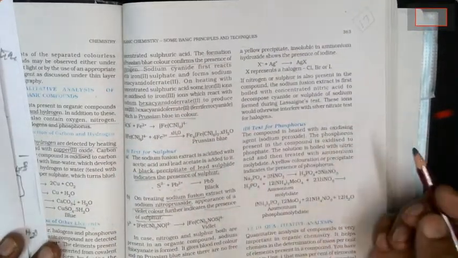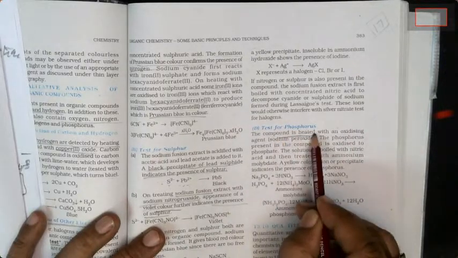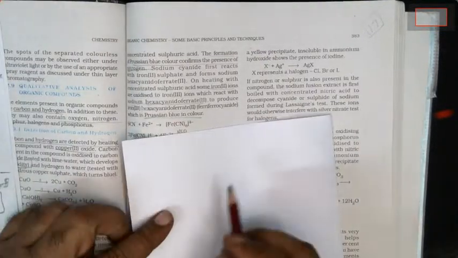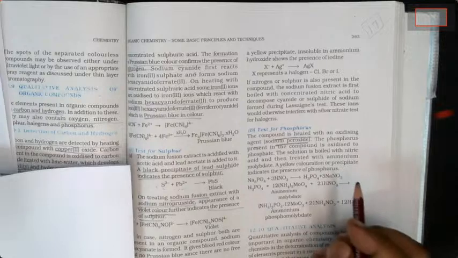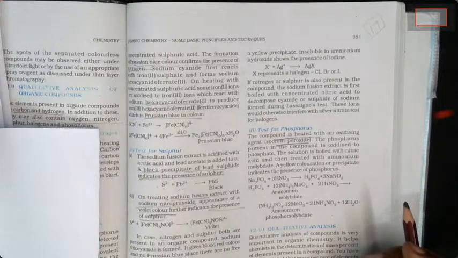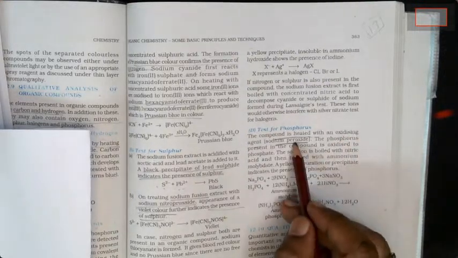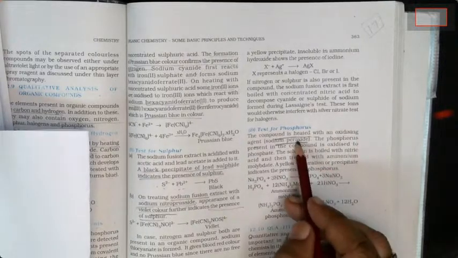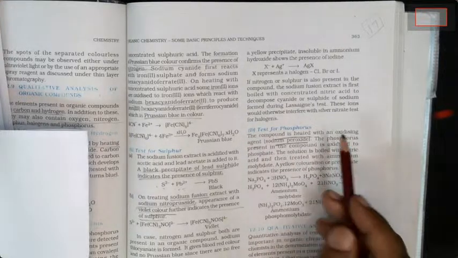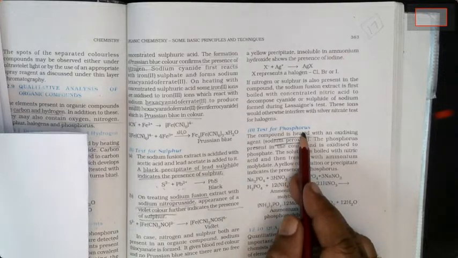And the test for phosphorus. In the case of phosphorus, the compound is heated with an oxidizing agent, sodium peroxide. That is sodium peroxide, not hydrogen peroxide H2O2. Sodium peroxide is a powerful oxidizing agent. Suppose phosphorus is present in the organic compound, then it is converted to phosphate in the presence of this oxidizing agent.